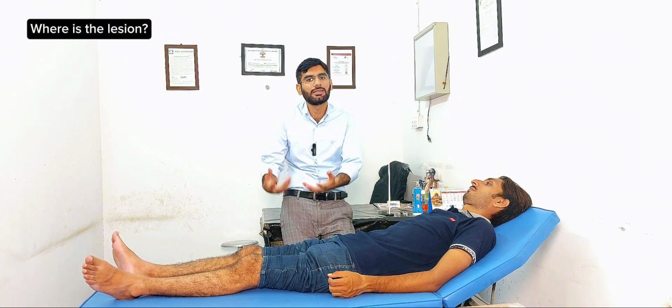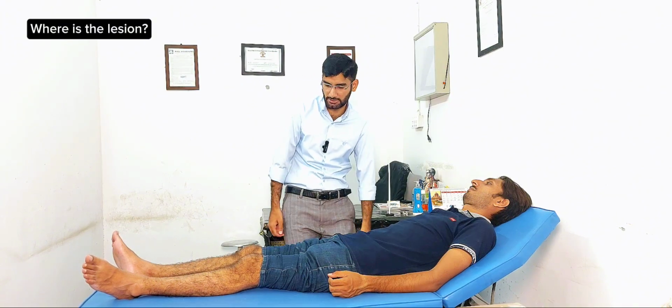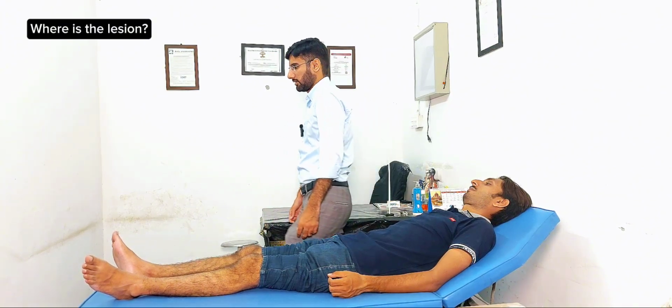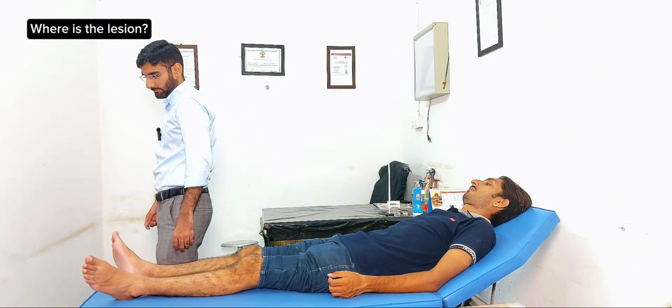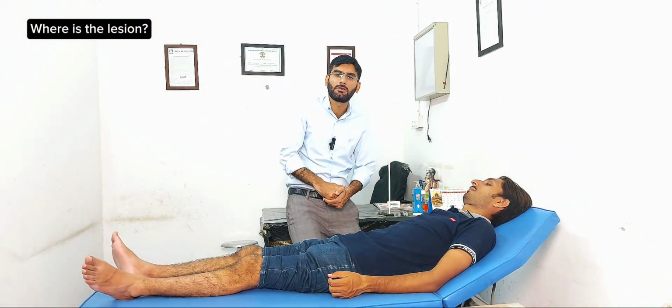Let's suppose in this particular scenario, the sensations are intact. When we do the coordination, it is intact. And when we do the gait, it is high steppage. Like the patient walks like this, right? High steppage gait.